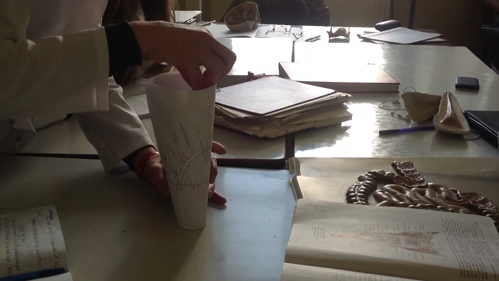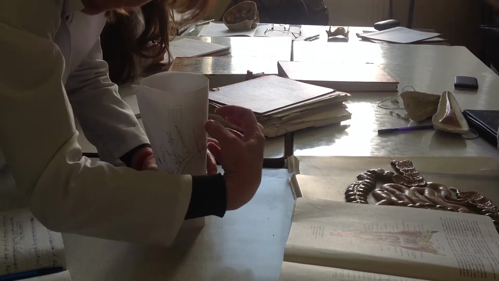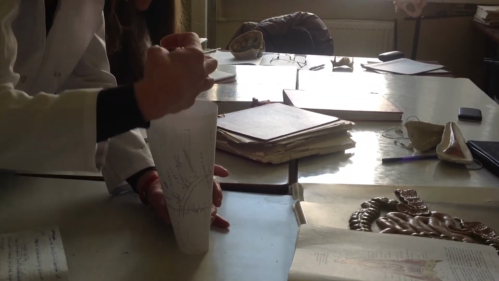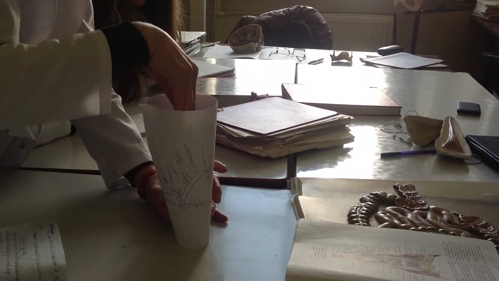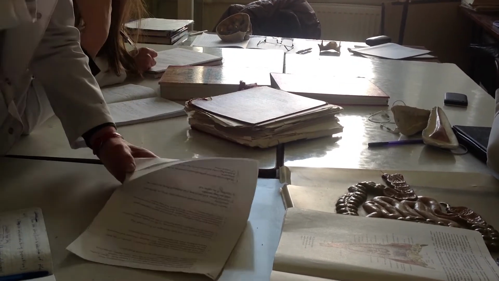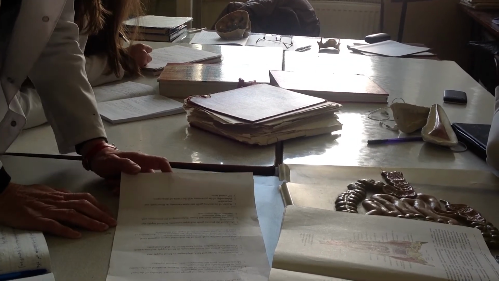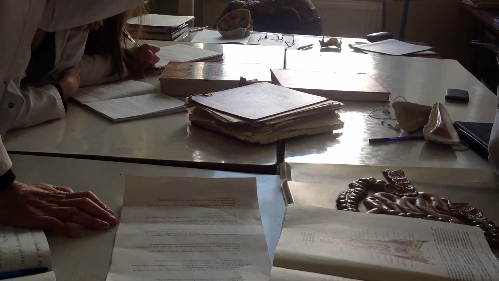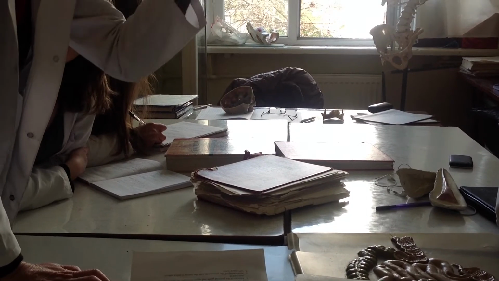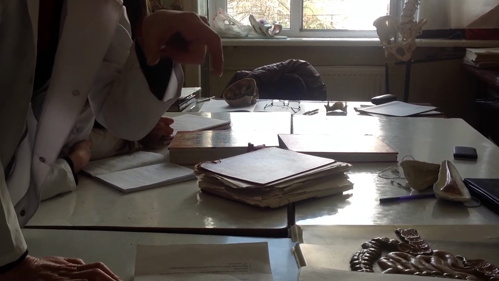So the laryngeal orifice and esophageal orifice don't present on the anterior wall. Understood? They present in the middle, inside, within the laryngopharynx.